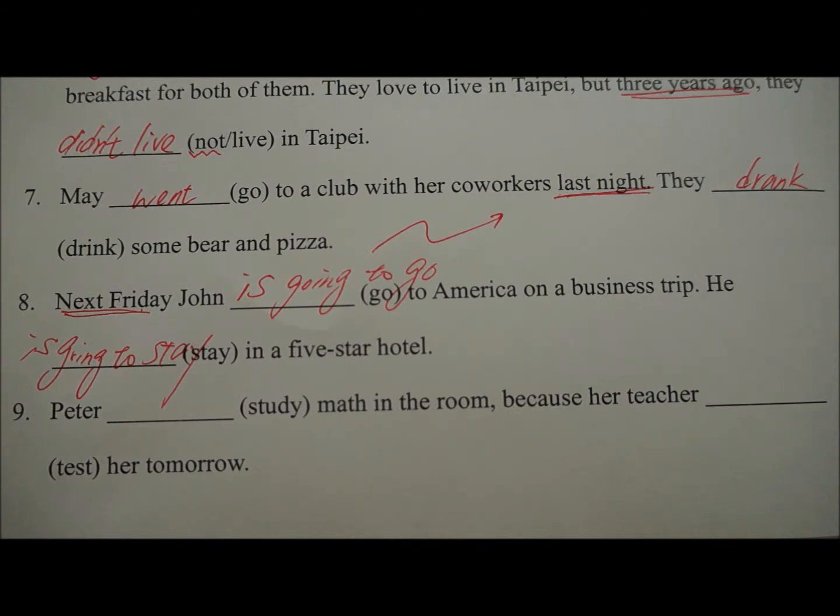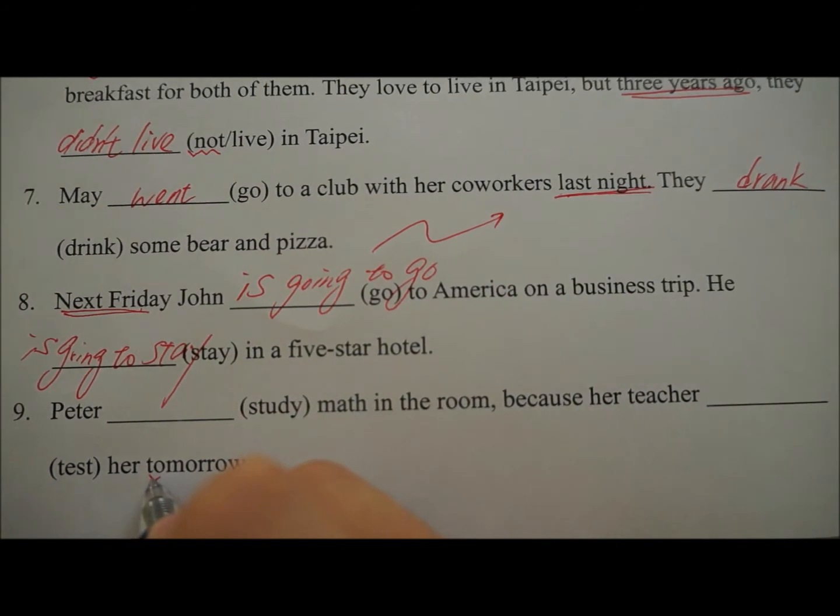Question number 9. Peter ___ math in the room because her teacher ___ her tomorrow. Well, look at the sentence, and then we can see the only obvious time marker in this entire sentence is at the end, tomorrow.